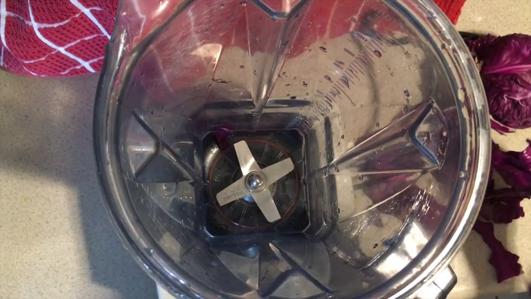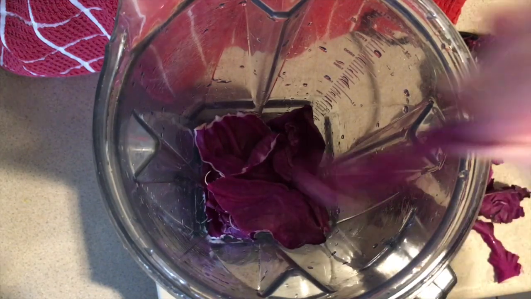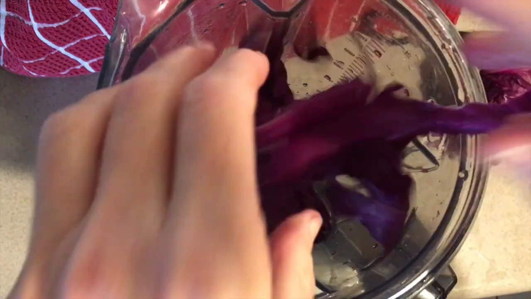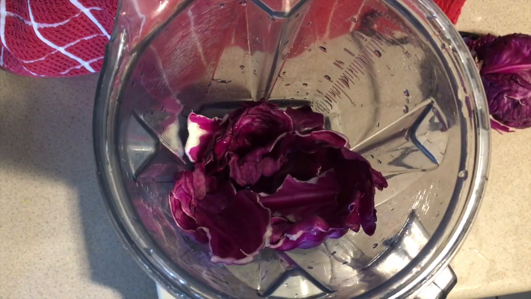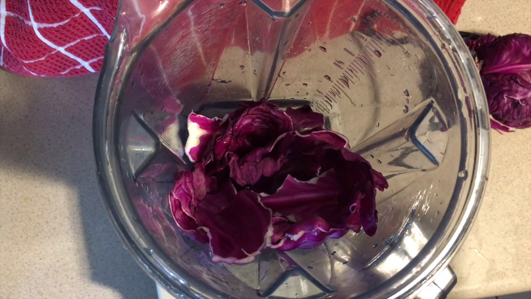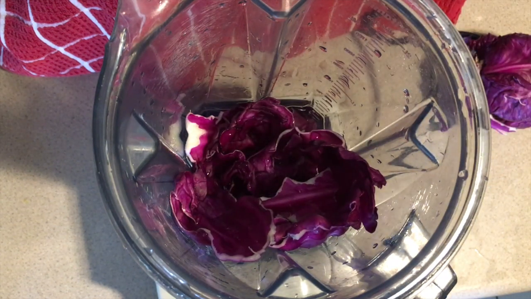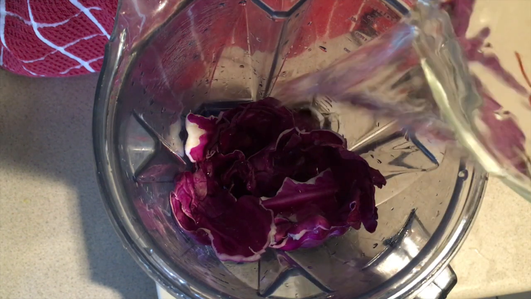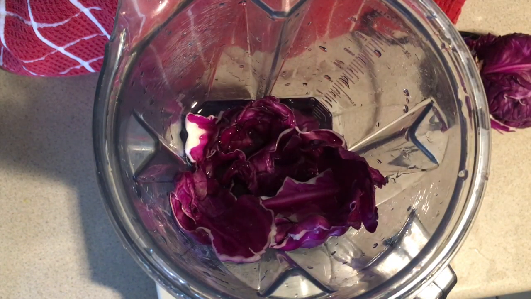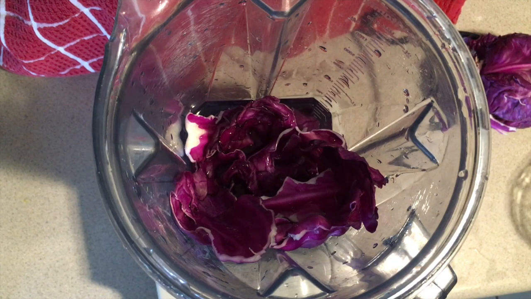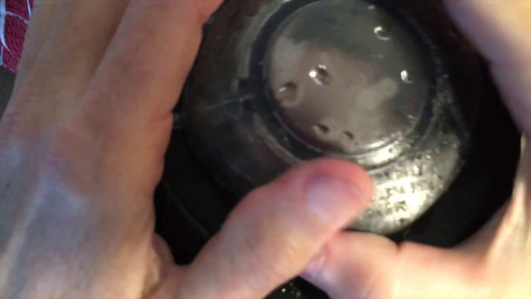Okay, we begin by putting large red cabbage leaves into the blender. And then we're going to add about 3 cups of water. It's about 2.5. That's about 3. I'm going to put on our top.